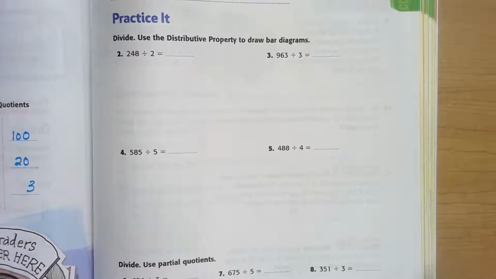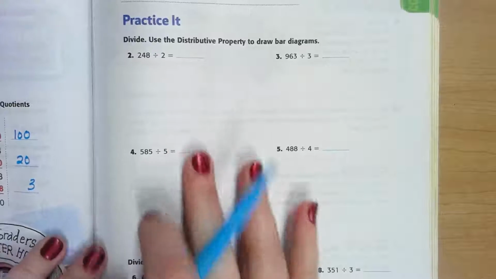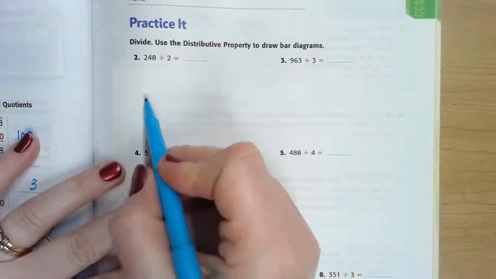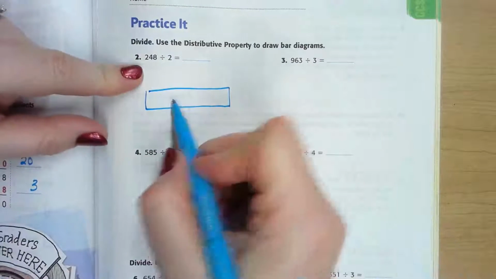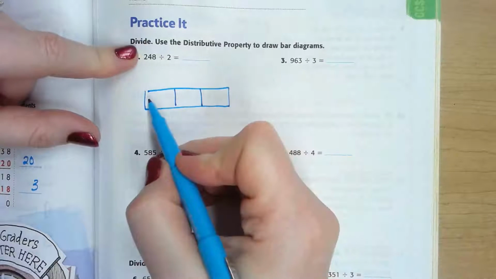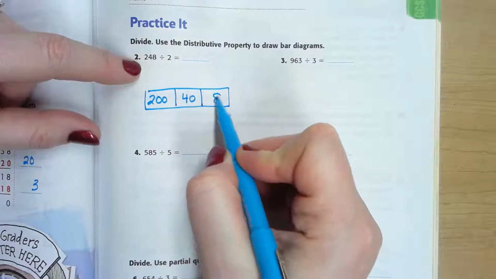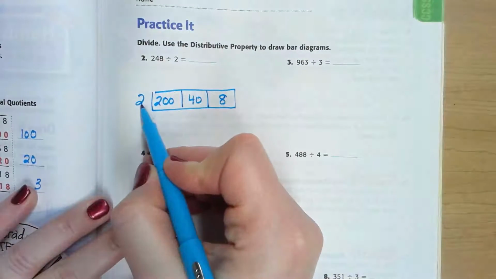Let's try and use our area model method to solve some of these, okay? Not the long division method yet, okay? So if we have 248, remember that's our dividend we're going to split up. So we need those 3 boxes because we have a number in the hundreds. So we have 200 plus 40 plus 8 gives us 248. And we're dividing this by 2.